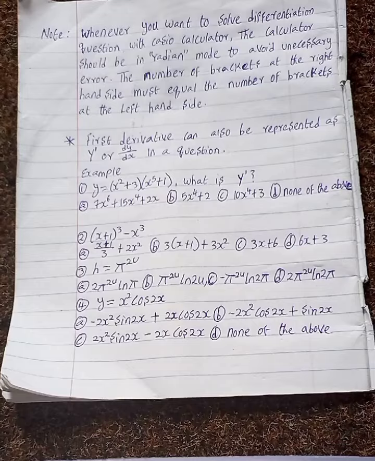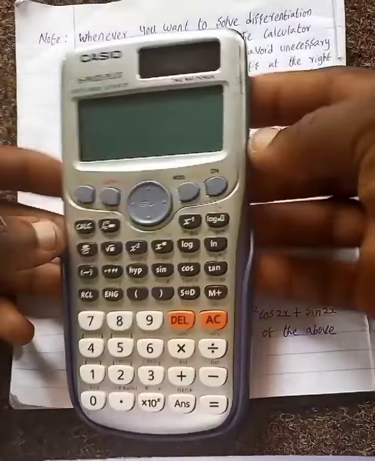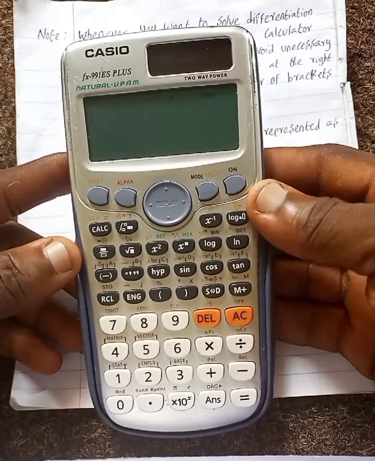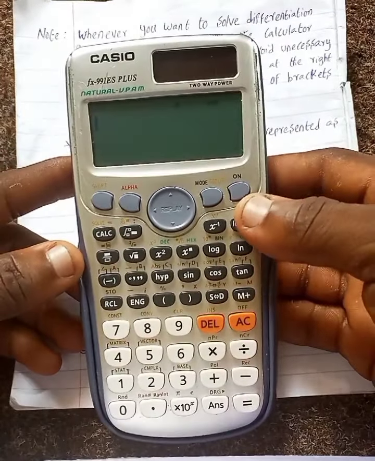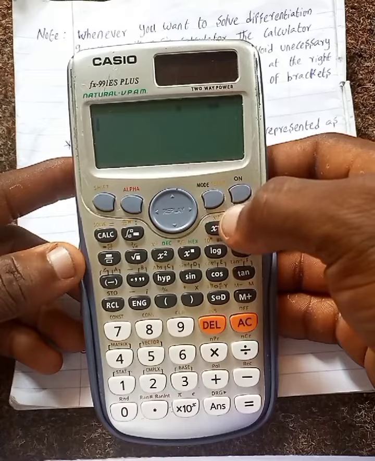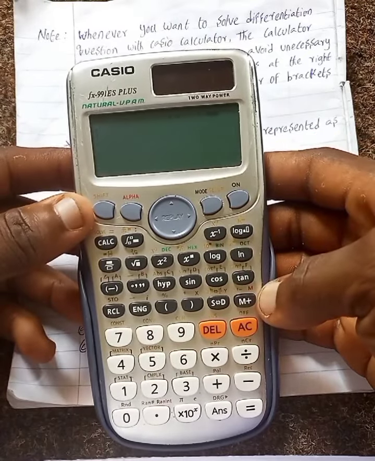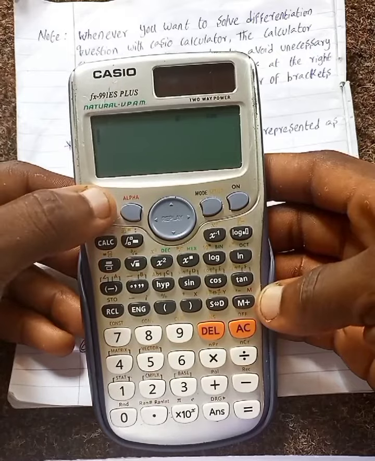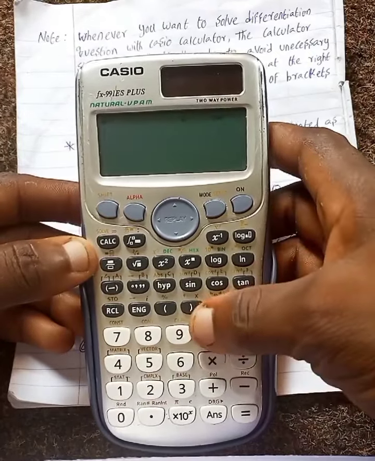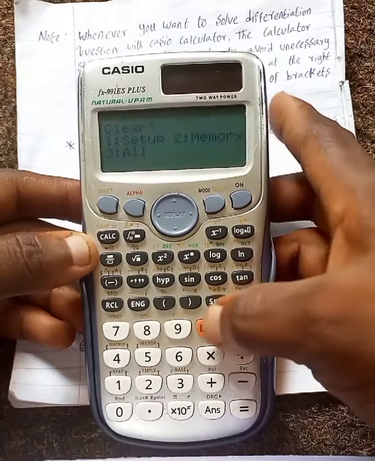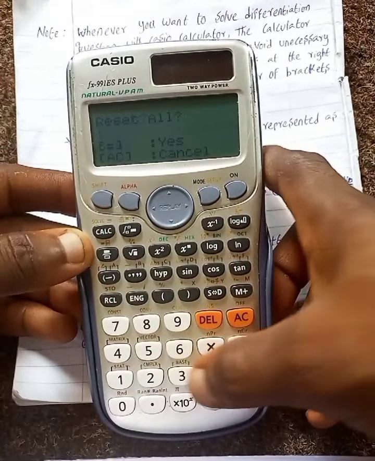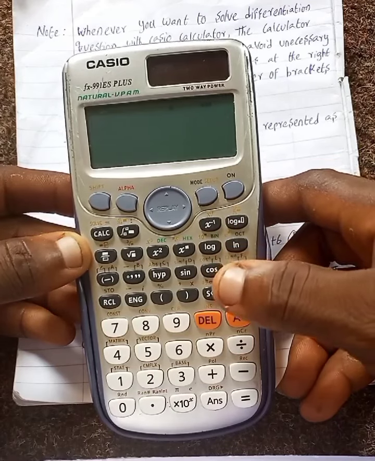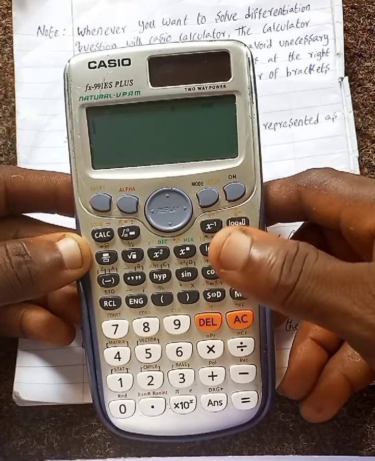Okay, without wasting much of our time, here is our calculator. Now, to put our calculator in radian mode, how do we do it? First thing you need to do is clear your calculator. You press shift, you press 9, and then 3, then equal to and equal to. You see it. Now our calculator is cleared.